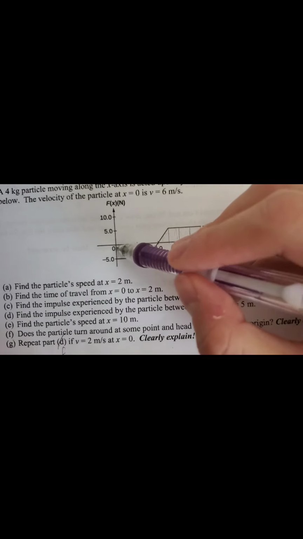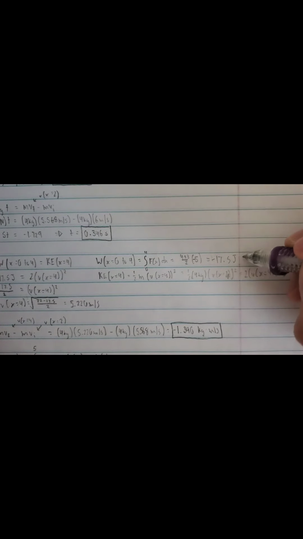Now, from earlier work, right here, I've already found that the work done from x equals 0 to x equals 4 is negative 17.5 joules.